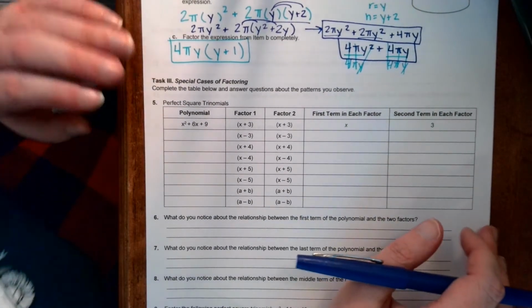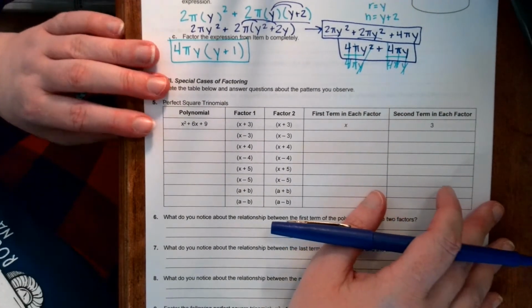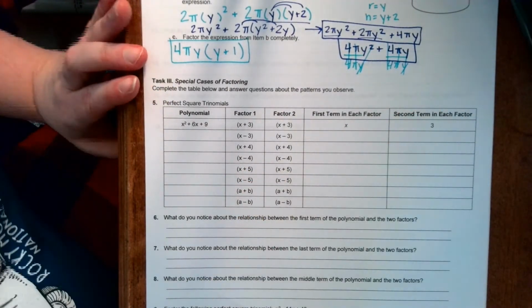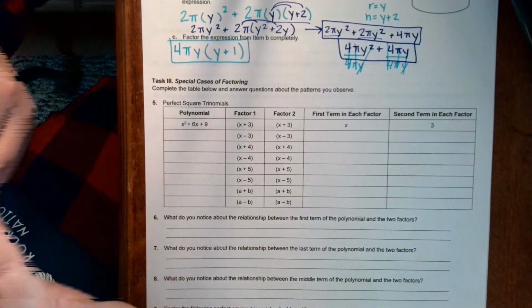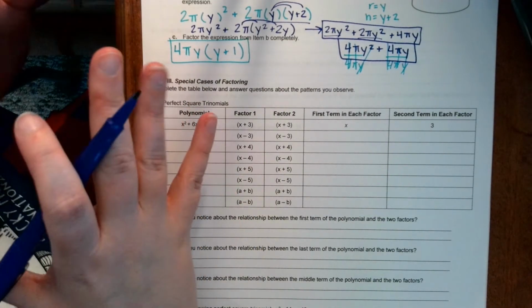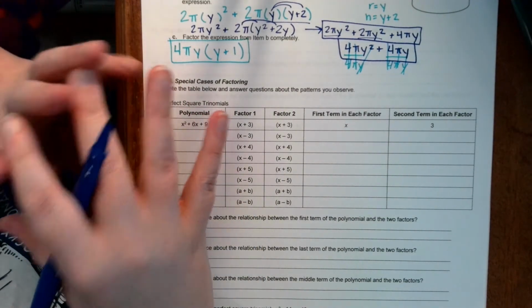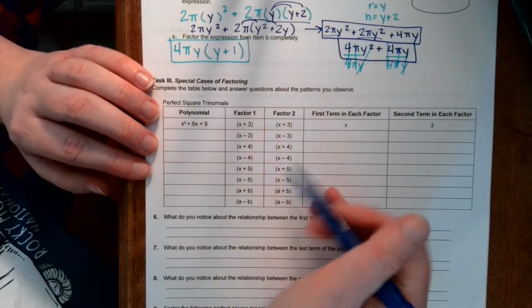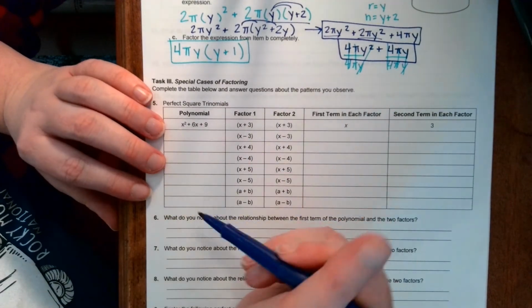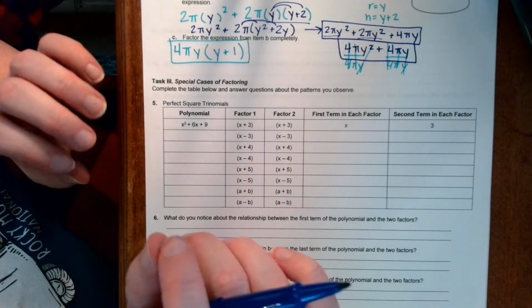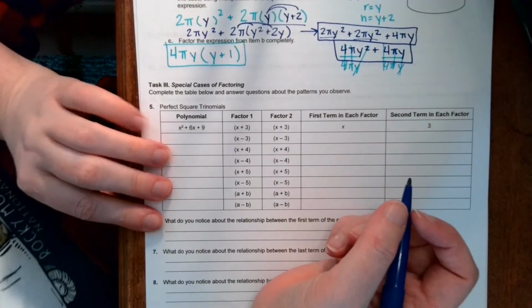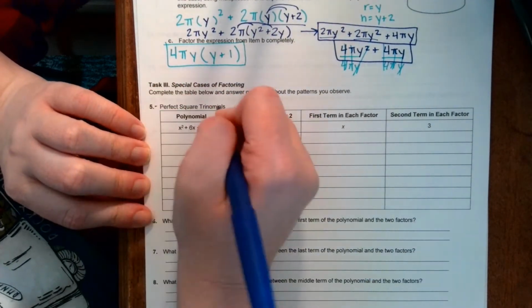Alrighty, welcome back. We are still on activity 26. This is our part 2, and we're getting into special cases for factoring. So activity 27 focuses really on the meat and potatoes of factoring, of how to go from a trinomial to two binomials. And we're going to kind of talk about this here as well, but I'm going to go over specific special cases. The first one is perfect square trinomials.